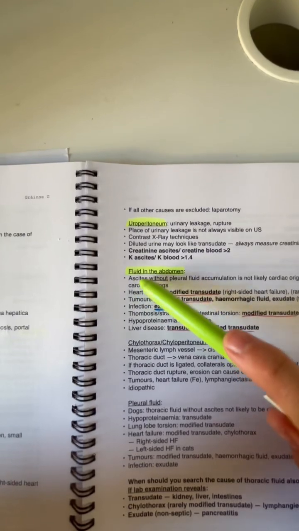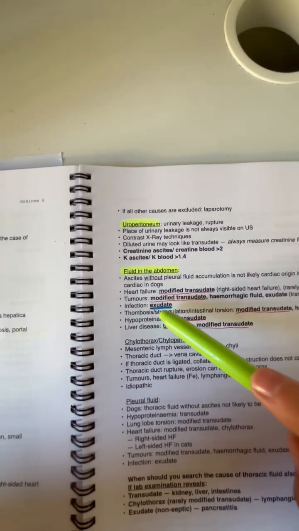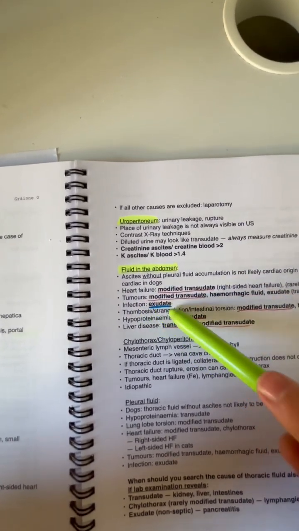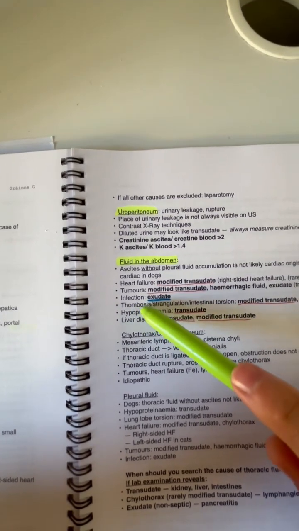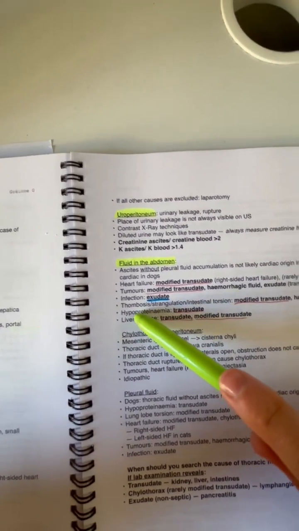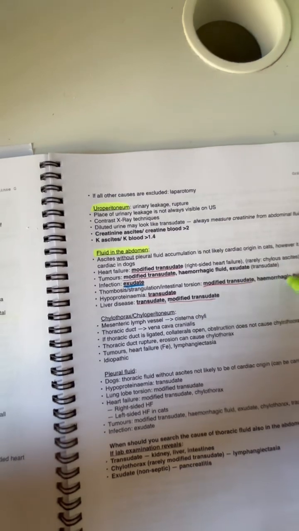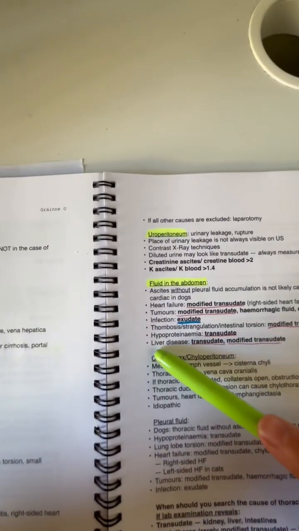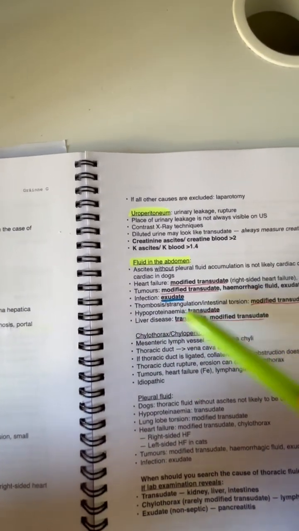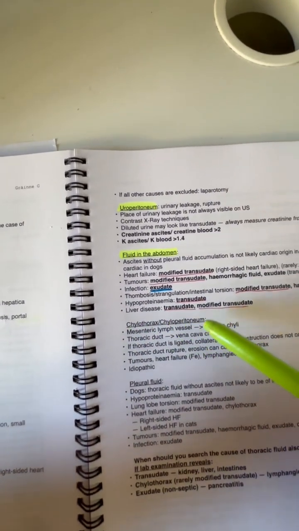So to summarize, fluid in the abdomen, when it's heart failure, it's usually a modified transudate. Tumours, modified transudate. Infection, we can see an exudate. Thrombosis, we can see a modified transudate or hemorrhagic fluid. And in hypoproteinemia, we can see a transudate. In liver disease, we can see a transudate or a modified transudate.